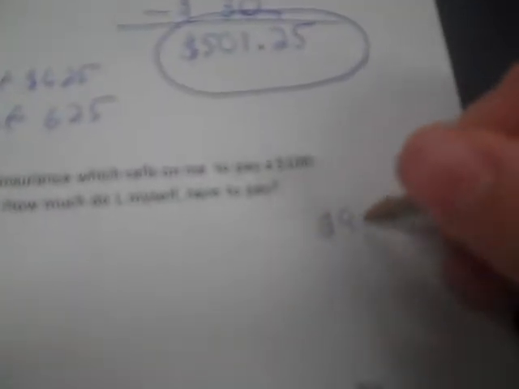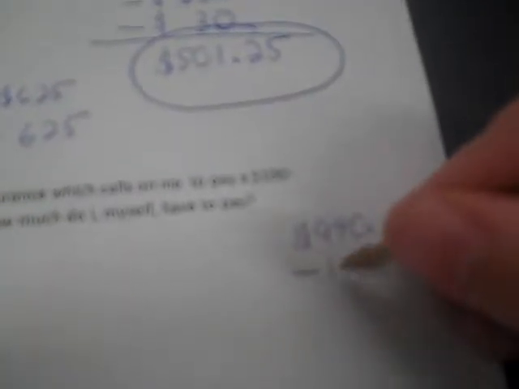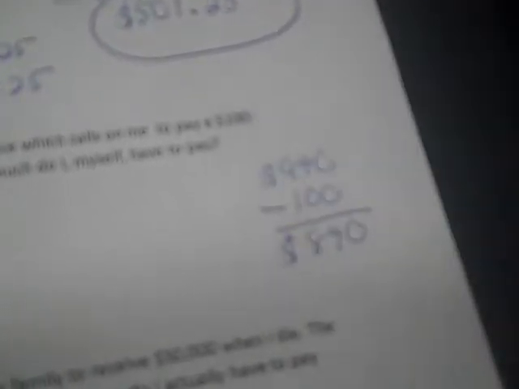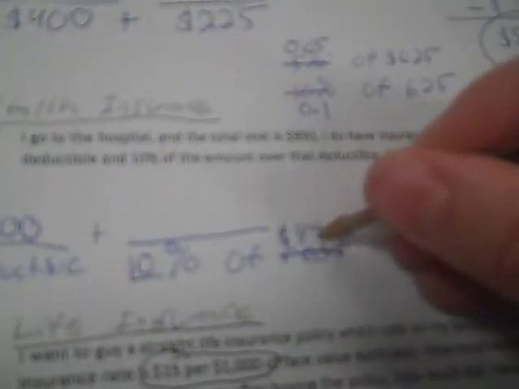Okay? So my deductible is 100, okay? $100 deductible. Now the percent I pay is 10, so 10%. Now cross out rest, we need to figure out how much money's in the rest. So I need to take $990 was my total cost, and I subtract 100. I have already paid that, so that needs to be subtracted. So it's $890. So the rest is $890.